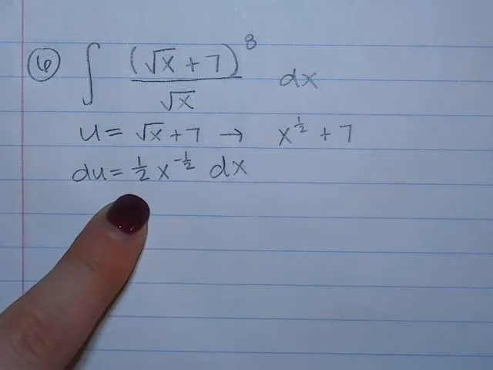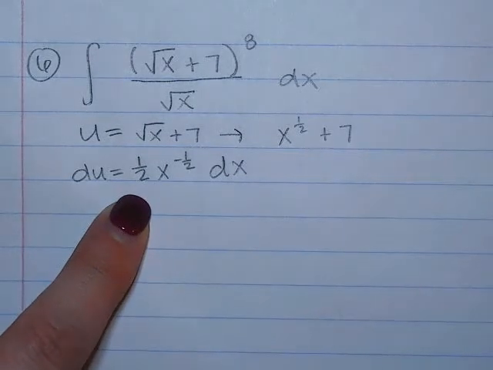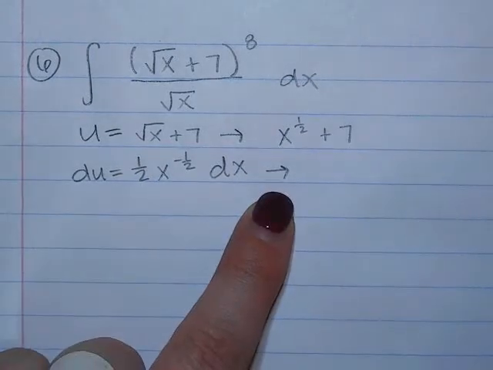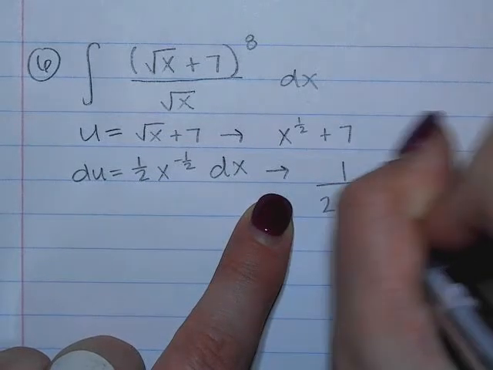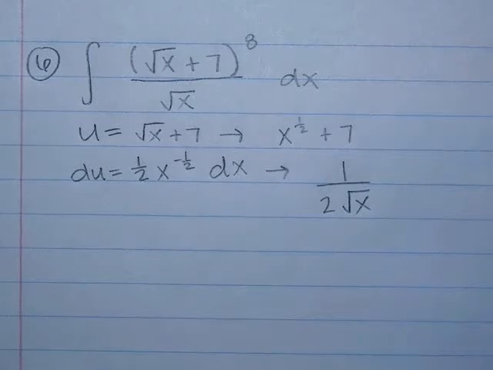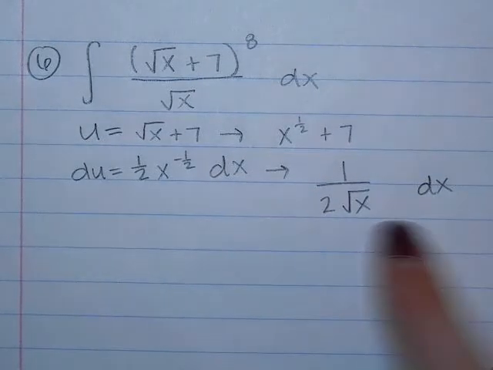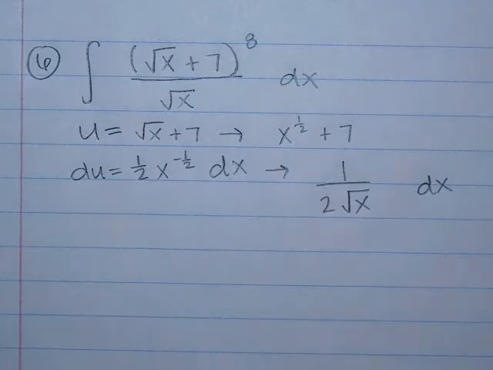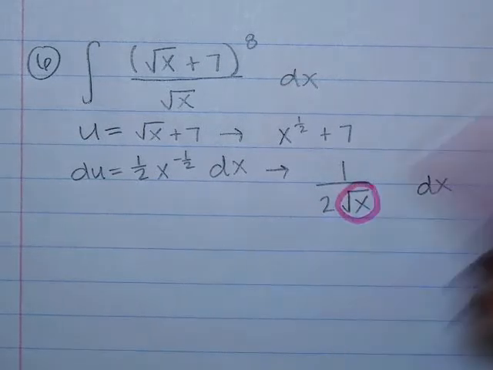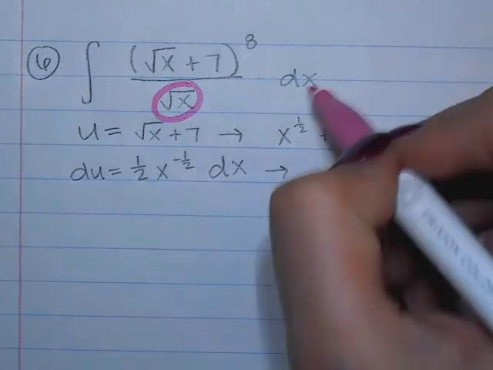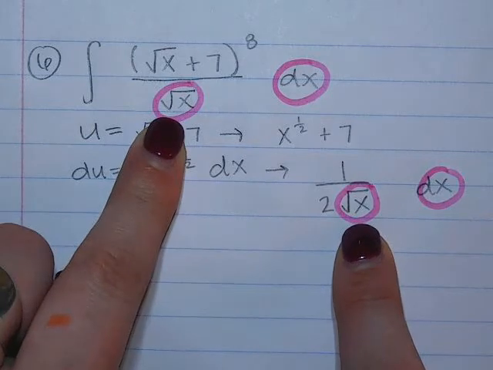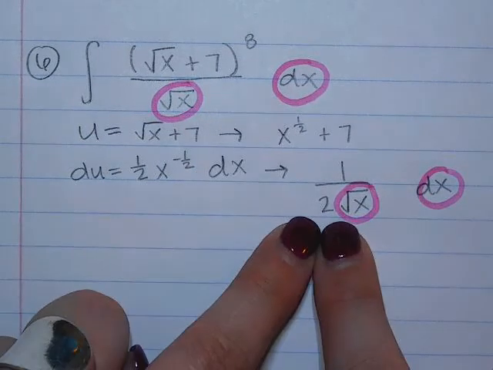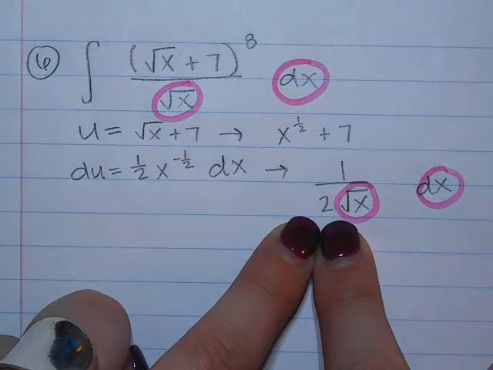Okay, so let's go ahead and rewrite this. So if I clean that up, what do I have? 1 over 2 root x, okay? Now I can see, I'm going to show colors. I can see the root x, I can see the dx, I do not see the 2. Does that make sense? I can see the root x on the bottom, I can see the dx, I cannot see the 2. So what do I need to do with that 2? I need to pull it out.